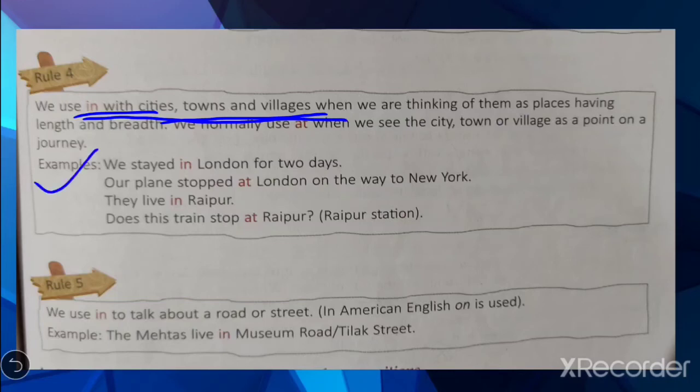We stayed in London for 2 days. Here it is one particular area, one particular place, that we stayed there in London for 2 days. But look at the next one. Our plane stopped at London on the way to New York. Here, while on the journey to New York, our plane stopped there. So that time you have to use at. But when you stay there, or maybe you are wandering there, that time you have to use in.